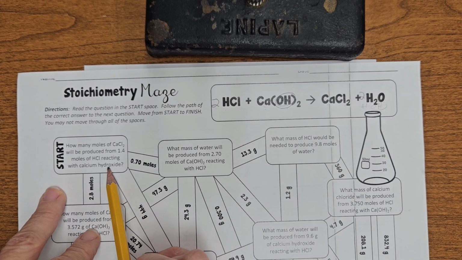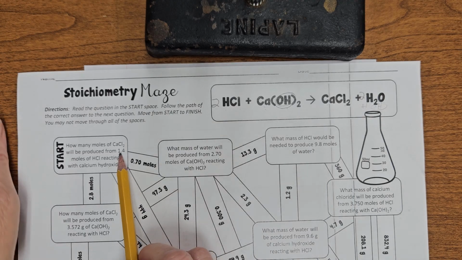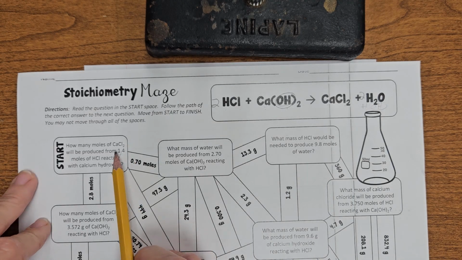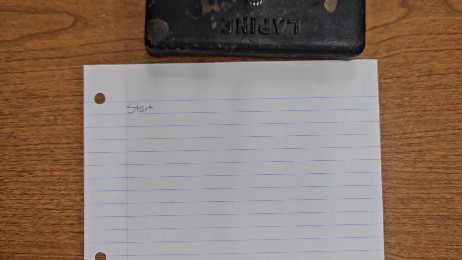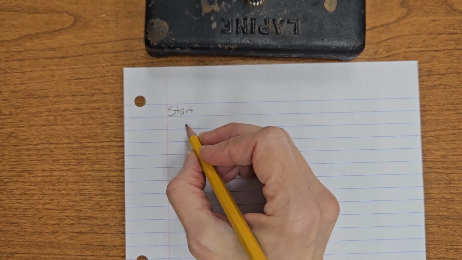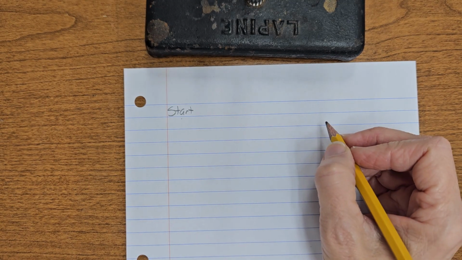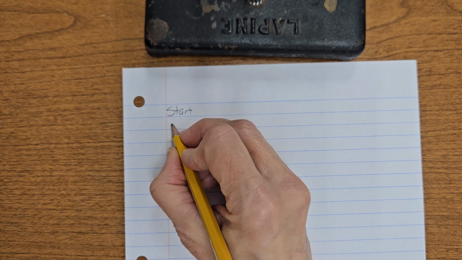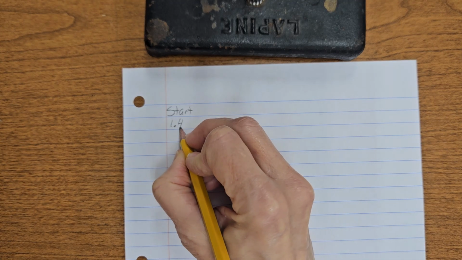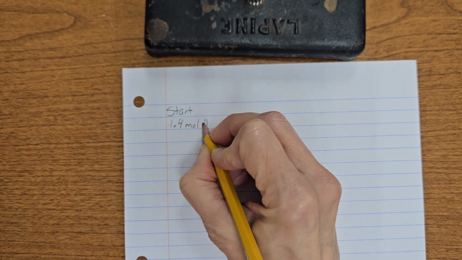What is the given in the question? Find the number that is in the problem, and that is always going to be your best indicator of what the given is. So we have 1.4 moles of hydrochloric acid. And when you are writing down your problem, I've seen many people starting over here. These problems tend to run long. Start over on the left-hand side and give yourself as much room as possible. I am going to write down my given, 1.4 moles of hydrochloric acid.